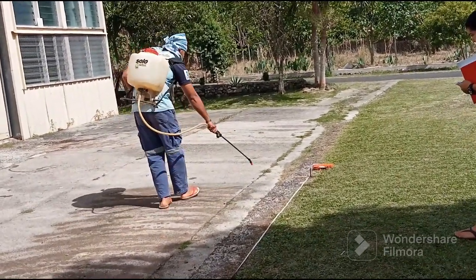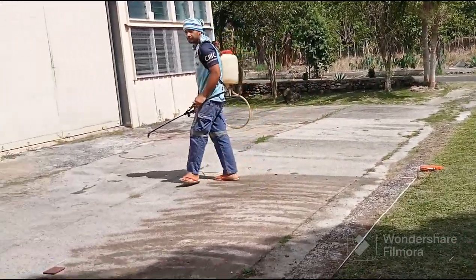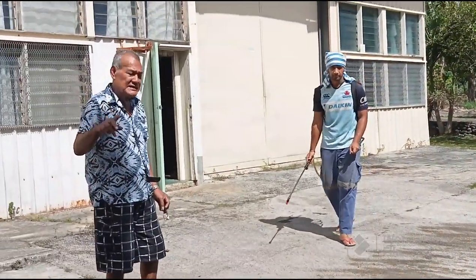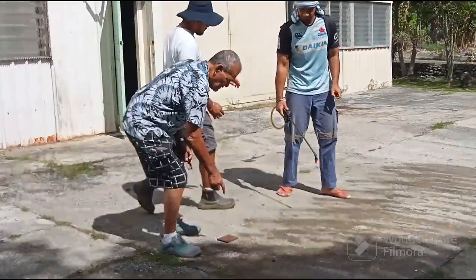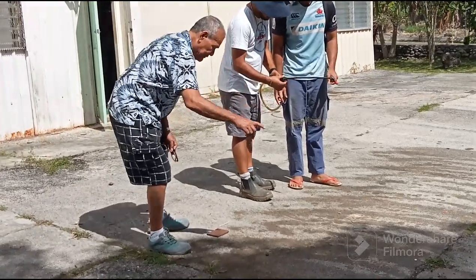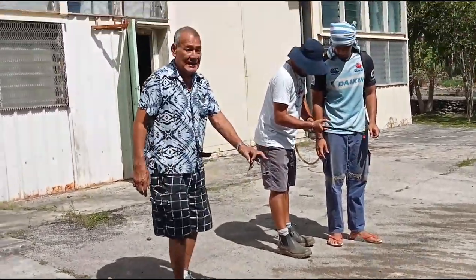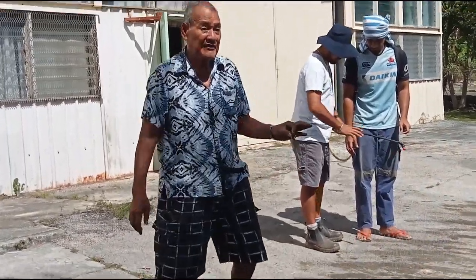Just to the mark. Okay, you notice I put a mark here. So I've estimated that the effective spray width is from the tape to this point here, this mark. So we will measure that later for our effective spray width.